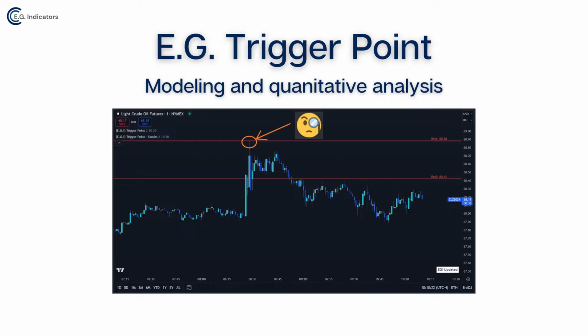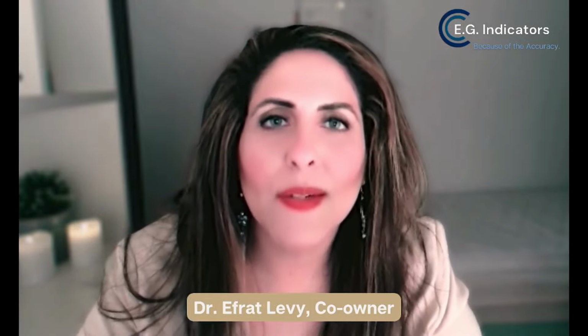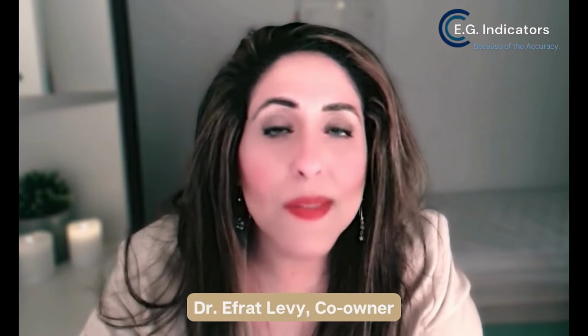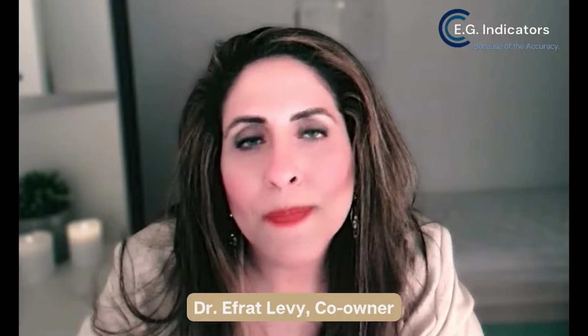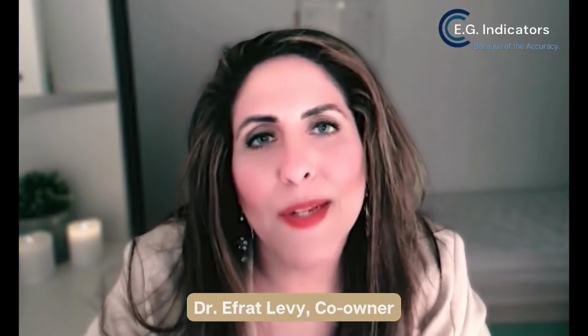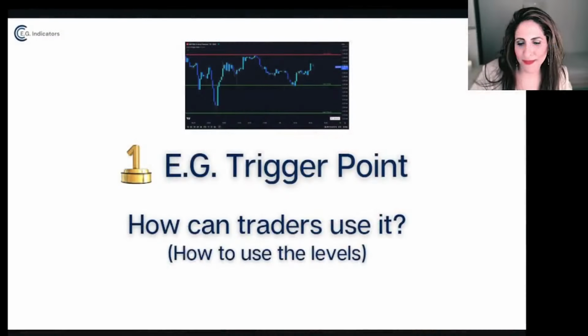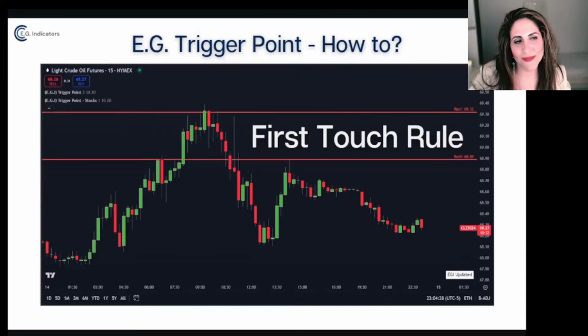So how to use the trigger points? We know statistically that the market tends to bounce back when it reaches the levels for the first time during the current trading day. This is what we call the first touch rule. But if not, I will show you how I manage the risk more effectively. The first touch can be relative to the current trading day, current session, or ATR based.